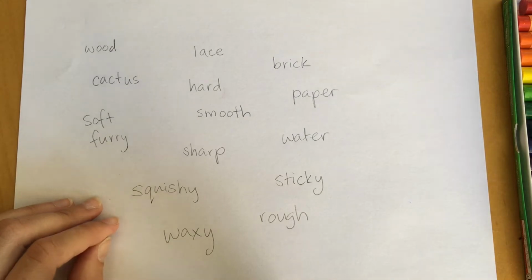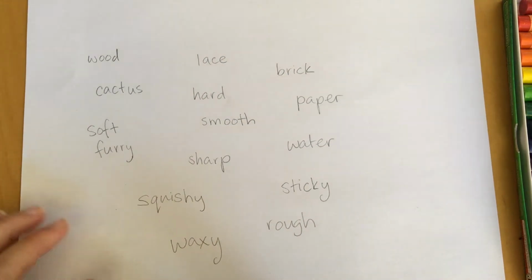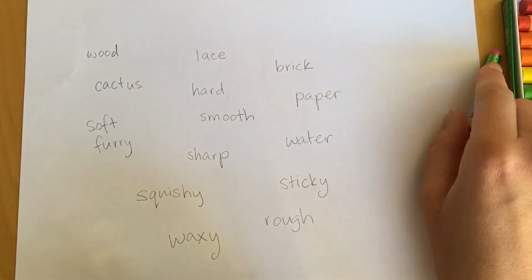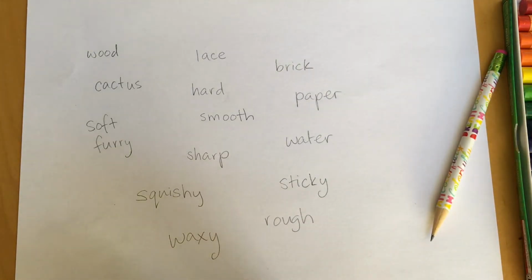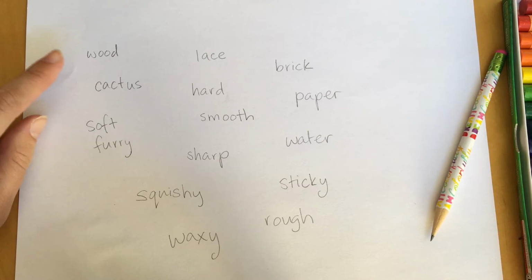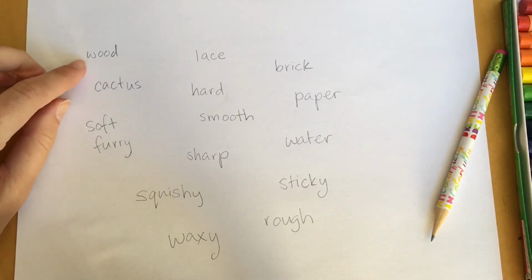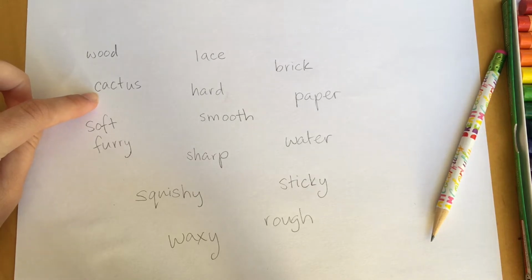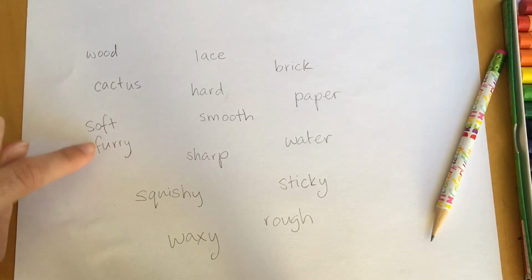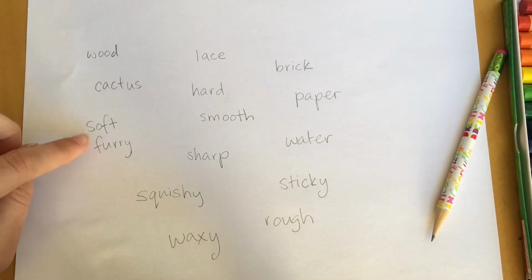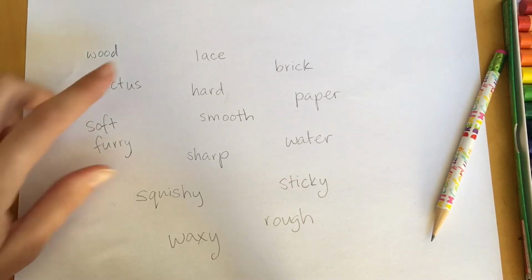Okie dokie. I'm going to read some of the things that I wrote down. Maybe you have some similar words, maybe you have some different ones. But this is how we can get ideas of things we want to practice creating visual texture of in our artwork. So for example, I have wood. It's one of my favorite textures, is the feeling of wood. Cactus, very spiky texture. Soft, I also put furry close by because I think of my dog's fur as very soft and fluffy and furry.